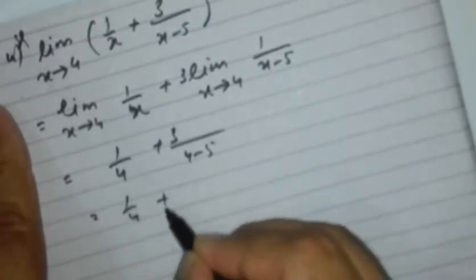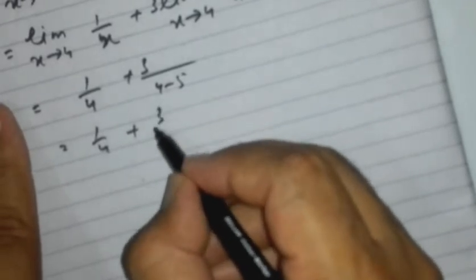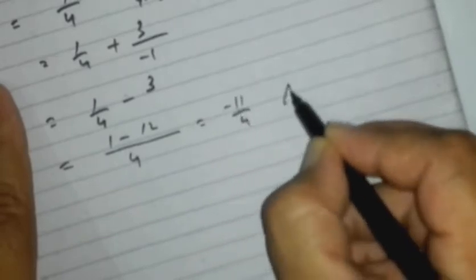1 over 4 plus 3 divided by minus 1. So 1 over 4 minus 3, minus into plus is minus. Now take the LCM. 4 is the LCM. 1 minus 12, minus 11 by 4 is the answer.